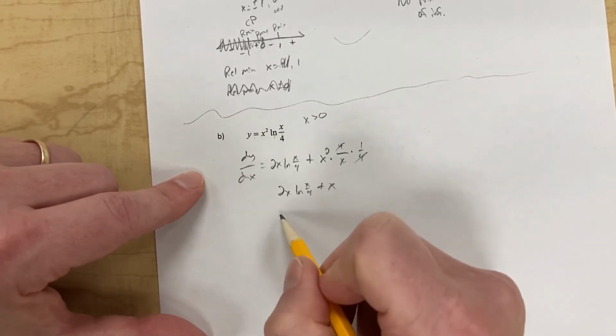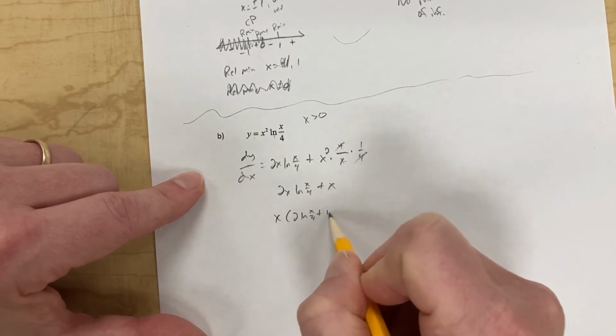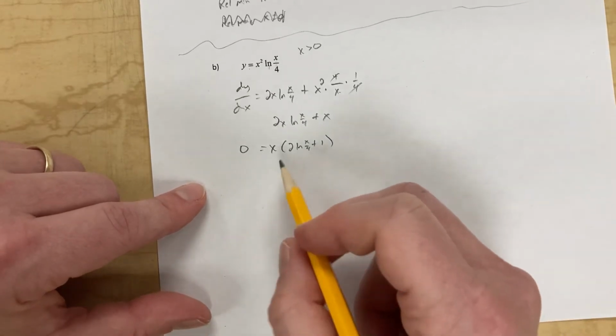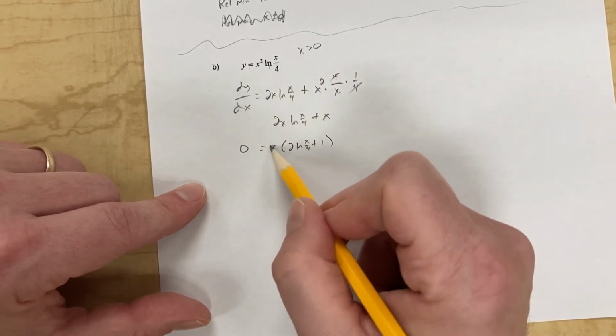Okay, now I can pull an x out of that, and I end up with this right here. So this is what I'm setting equal to 0. So that tells me x could equal 0, but we already know that it can't. It's got to be greater than 0. So that kind of goes away.